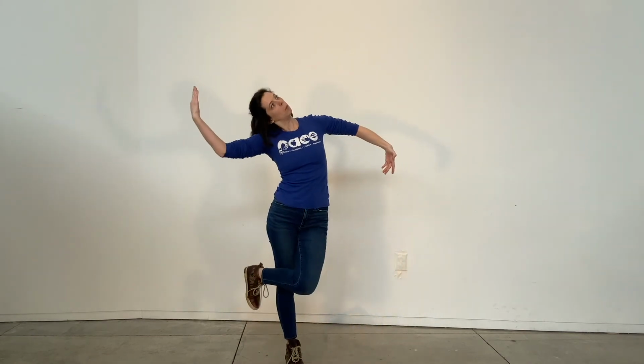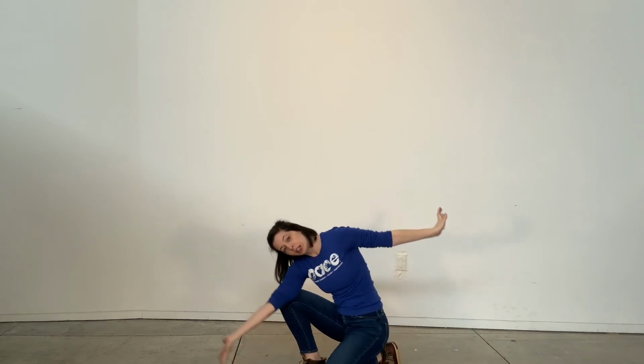Great job! Now, we've learned about a lot of different things in movements. We've made shapes with our whole body. We've made shapes with one finger. We've talked about levels. We can make high shapes and low shapes. We've talked about movement that you do in one place. What was that word?